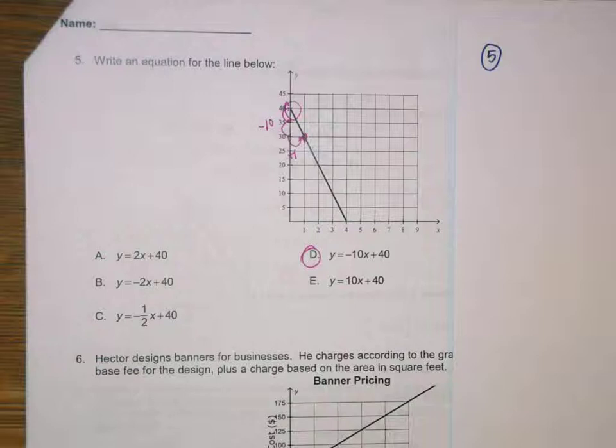Our mid-unit 5 test corrections, and we're going to be starting with problem number 5. So I need to write an equation for the line below. They give me a graph and some answer choices, and I need to write the equation. Looking at the answer choices, think about what form we want our equation to be in. Take a moment, pause. Did you pause?